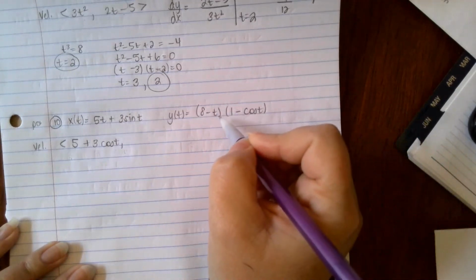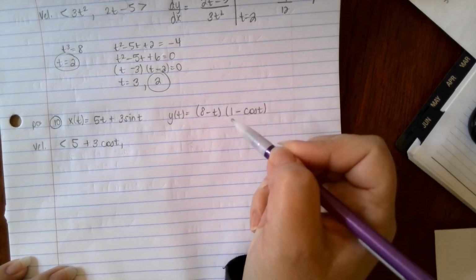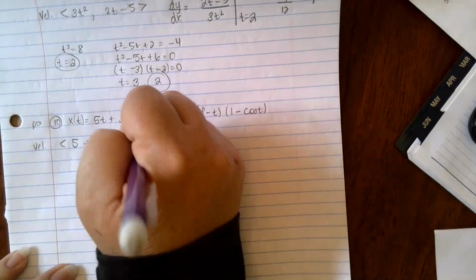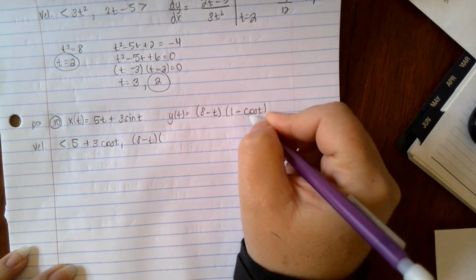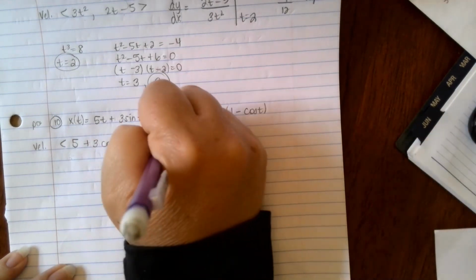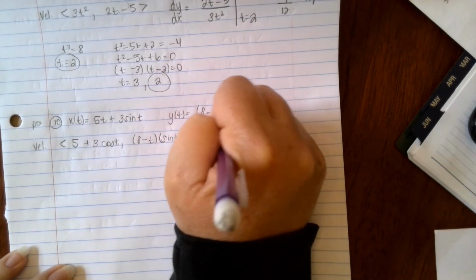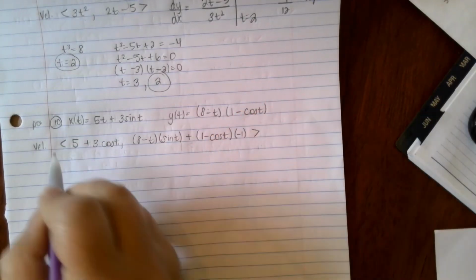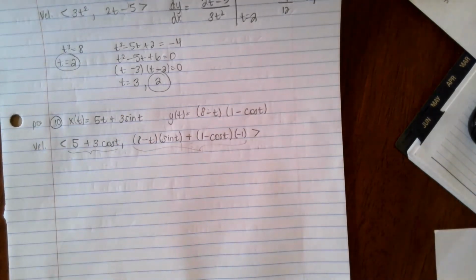All right, so how are you going to get the derivative of this? Well, you could FOIL it, and then after you FOIL it, you take the derivative, or you could just do the product rule. I went ahead and I did the product rule. So I have the first times the derivative of the second. Well, the derivative of negative cosine is just going to be a positive sine. Plus the second times the derivative of the first, well, that's just a negative 1. So right here, this is my x, and right here, this is my y for my velocity.